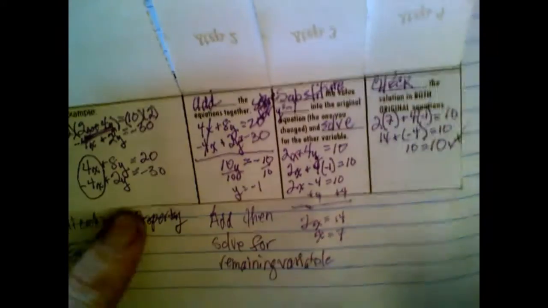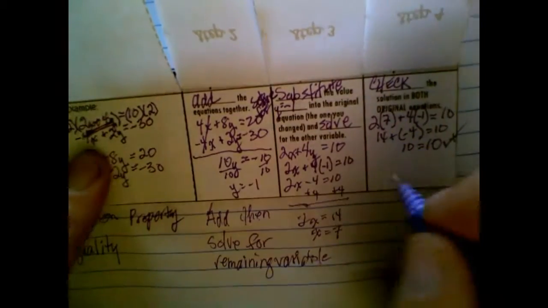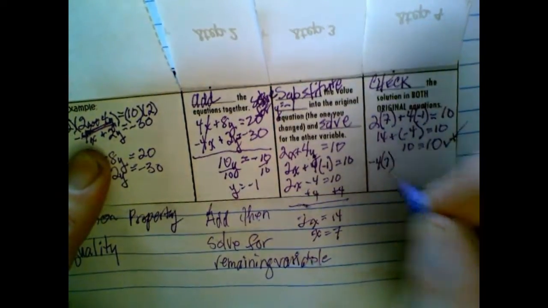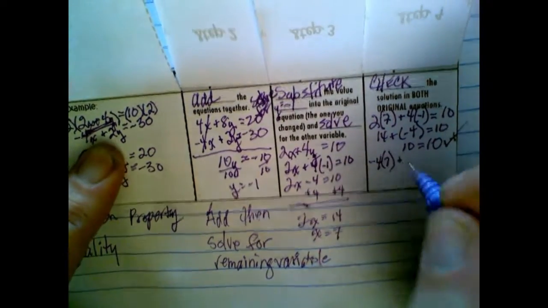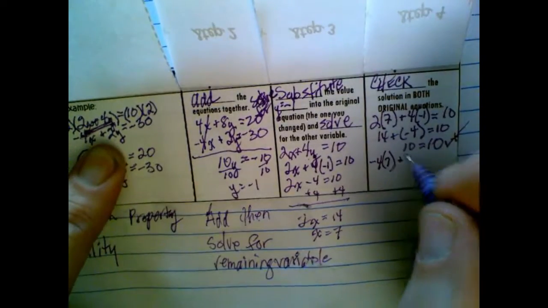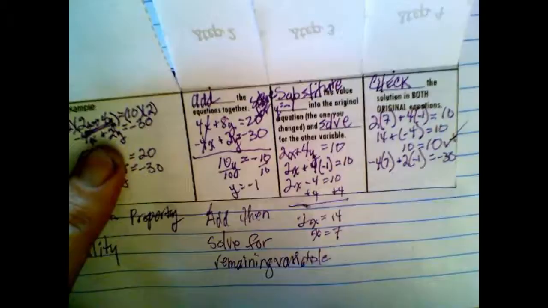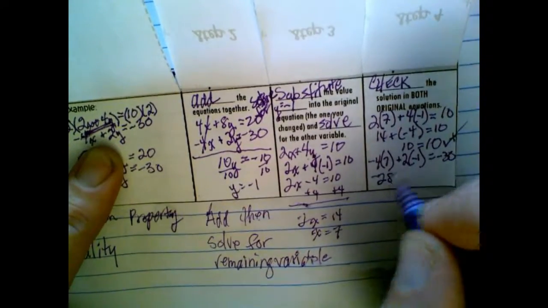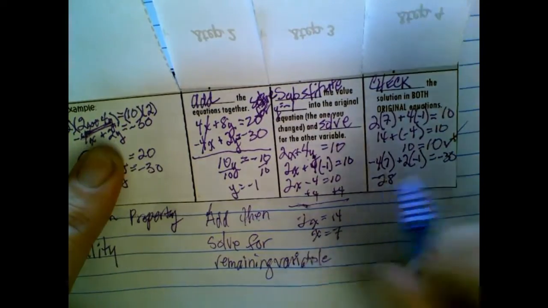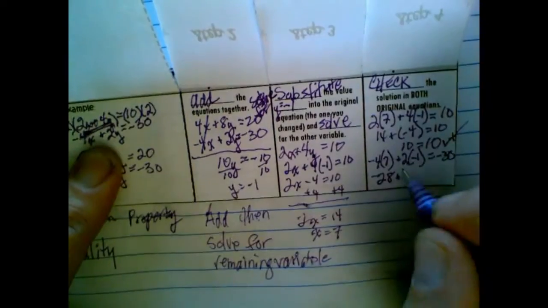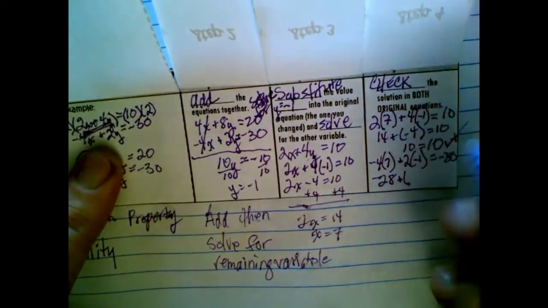Good on us. And our second equation, negative 4 times 7, because that's x, plus 2 times negative 1. That should equal negative 30. Okay. Negative 28, because that's negative 4 times 7, plus 2 times negative 1 is negative 2.